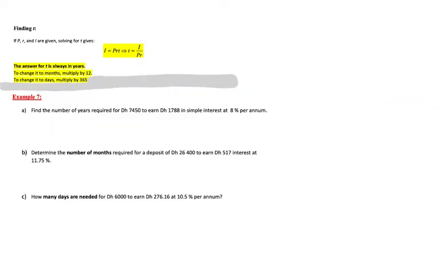Okay, let's look at this last set of examples. Find the number of years. So we're trying to find T, and 7,450 will earn 1,788. So the starting amount is 7,450. The interest earned would be 1,788, and the rate is 8%, 0.08.